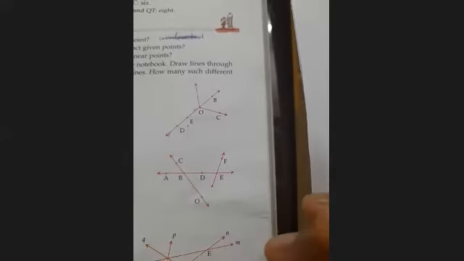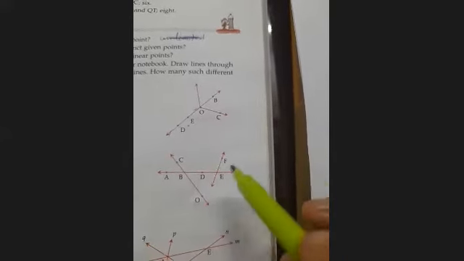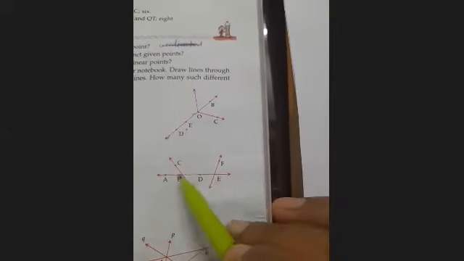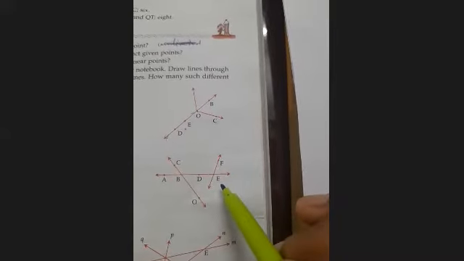So we'll consider the next question, number 6. We'll consider this figure. Your question is, use the adjoining figure to name a line containing point A. Name the line which has point E on it. The first is a line containing point E, that is line AE. So your answer is AE. 6th question, first part.